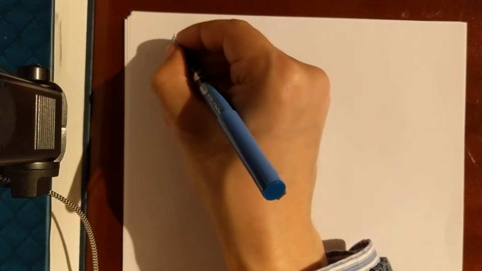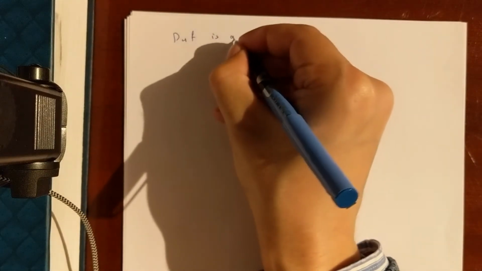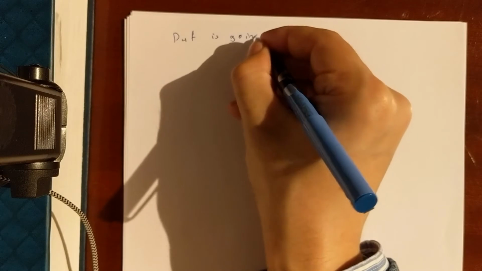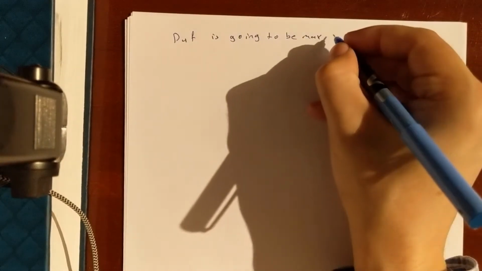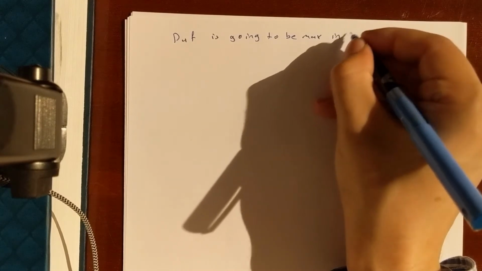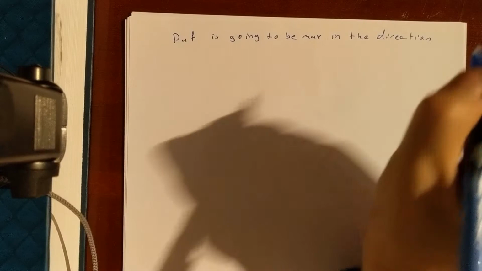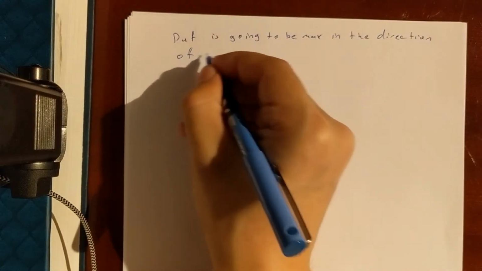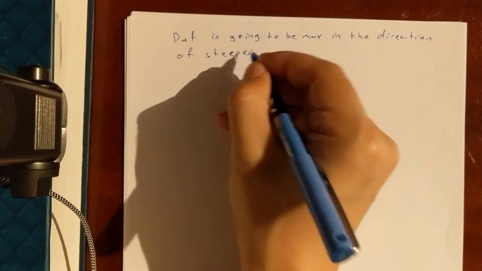D_u f is going to be max when it's in the direction of steepest increase, most rapid increase.